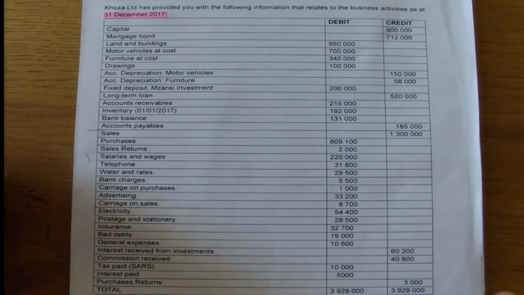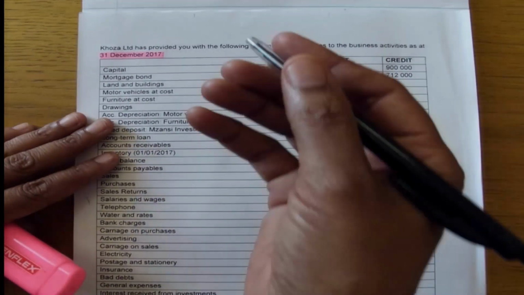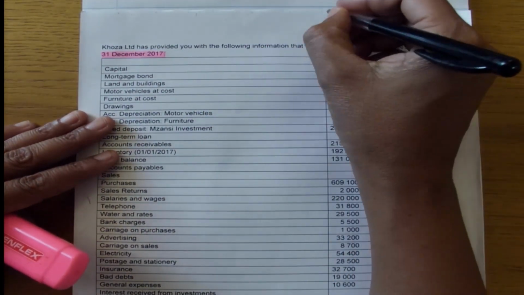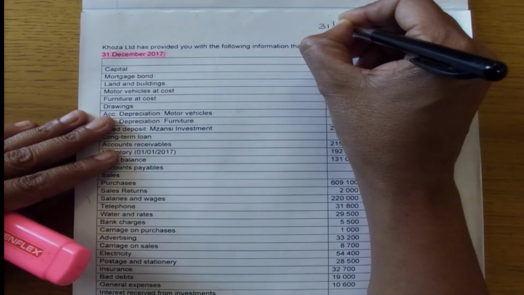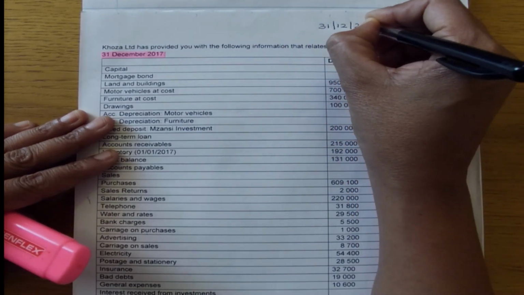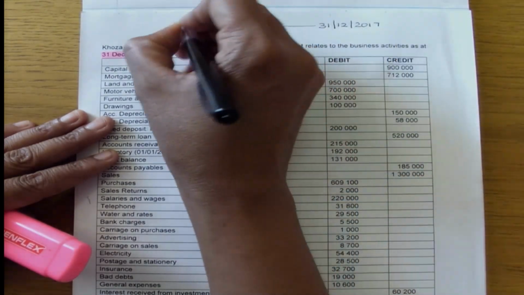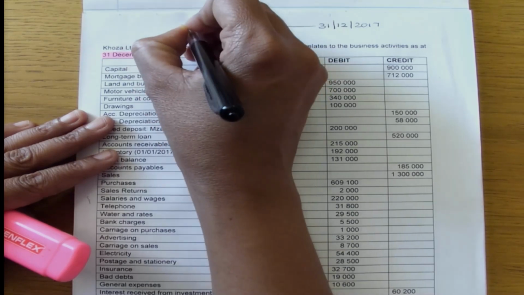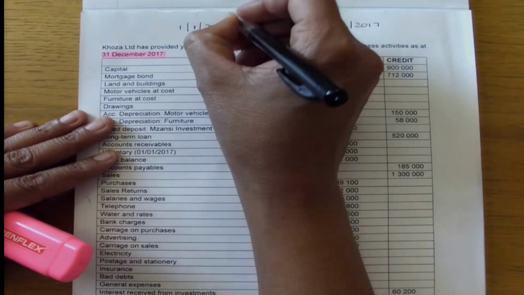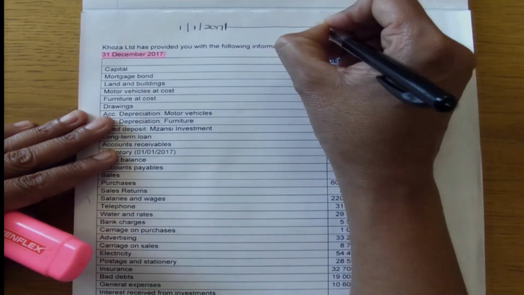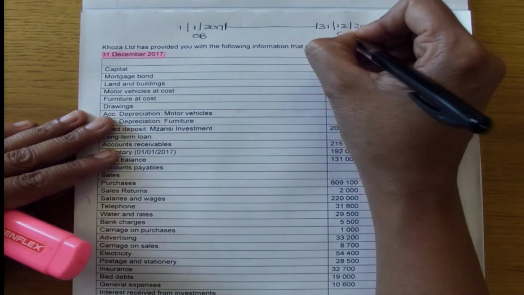They've given us the year end, right? So we need to determine what is the beginning of the year, which is 31 December 2017. That's the end of the year, so our beginning of the year will be the 1st of January 2017. Now, the reason why this is important, this is always your opening balance and this is your closing balance.